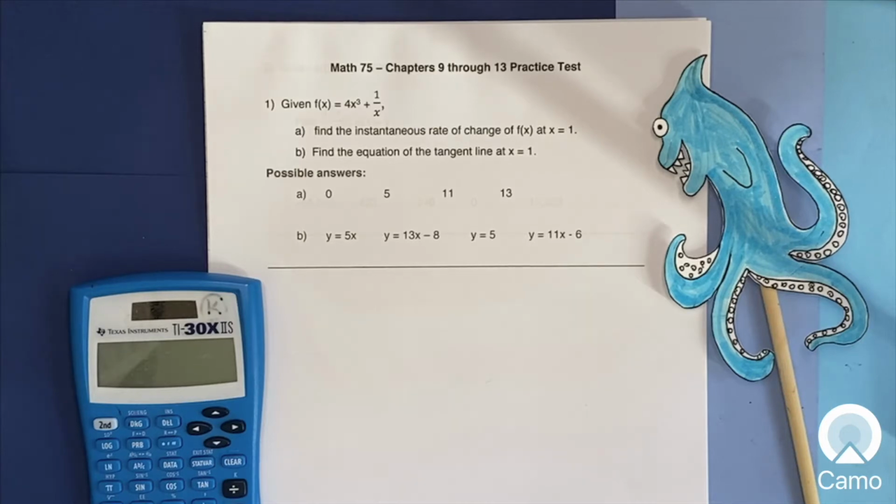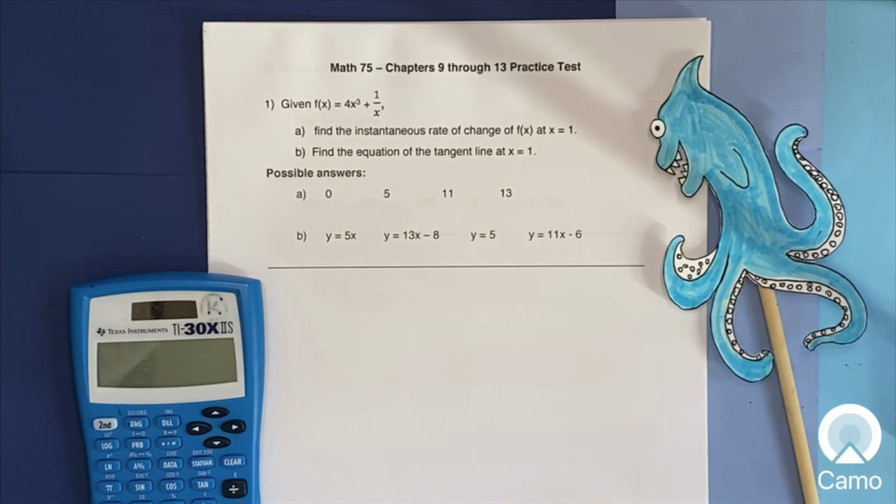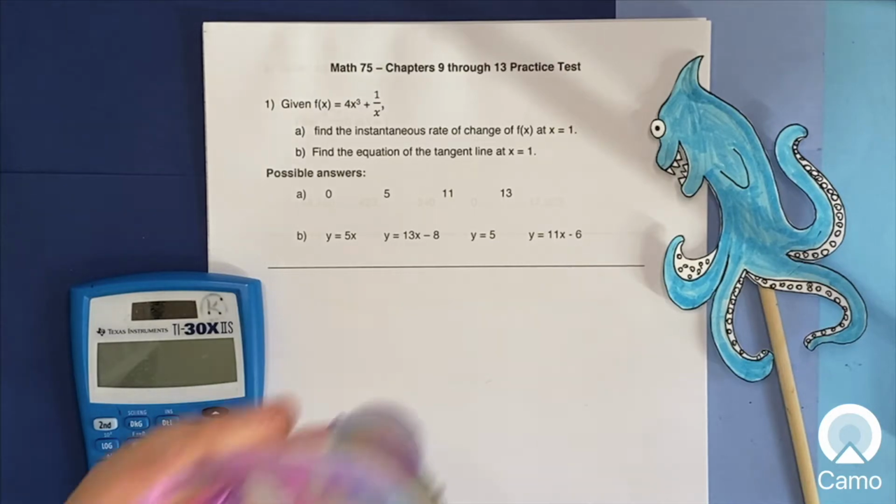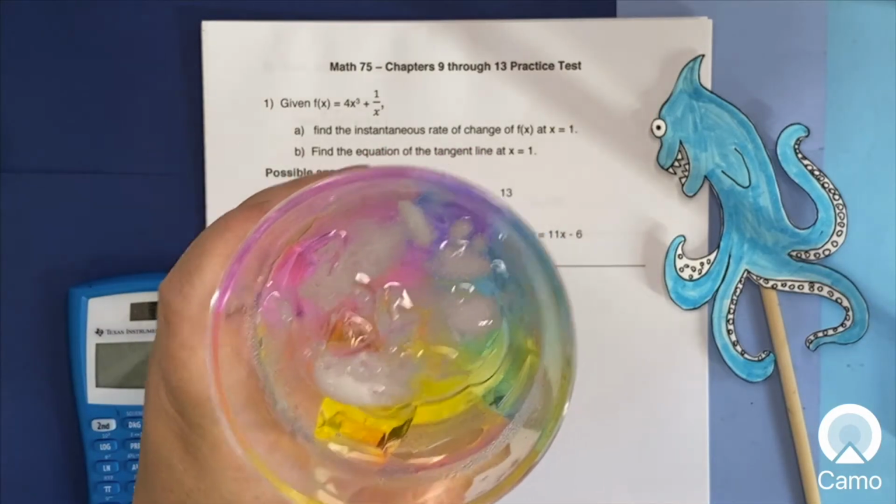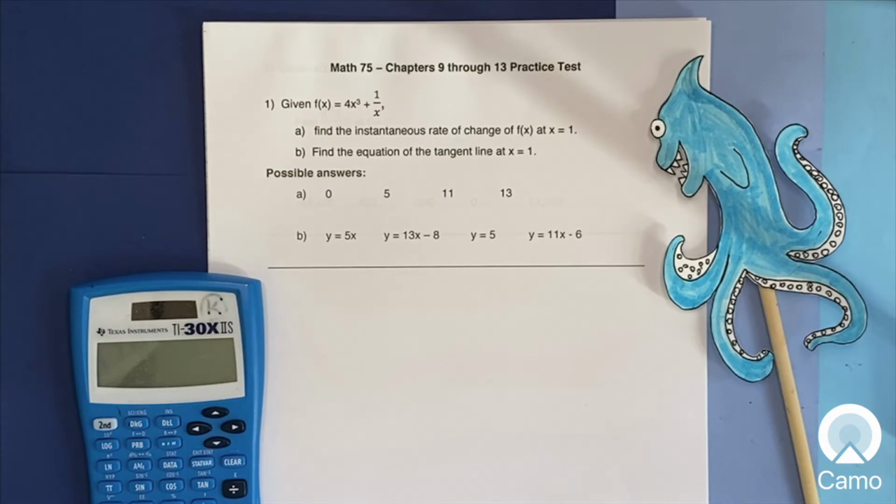Woohoo! We're here with Math 75 and Sharktopus so that we can go over the chapters 9 through 13 practice test. We're going to cover a lot of ground, a lot of different concepts, so I encourage you to make sure you've got something to drink. Isn't that pretty? And maybe a snack or some music to listen to, and let's get going.